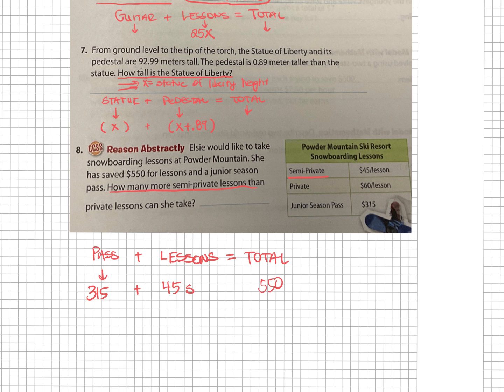If she takes private lessons, and I'll write the equation again, then it's 315 plus, and if it was private lessons, it would be $60 for every, I'll put P for private, equals 550. So there's two options. Here's her equation for if she takes semi-private lessons.